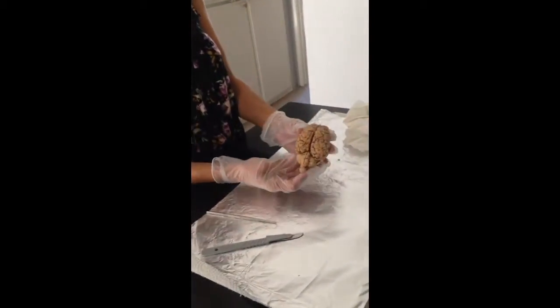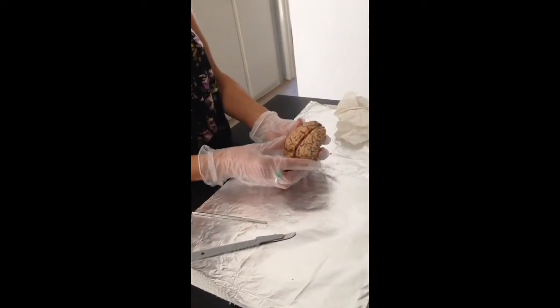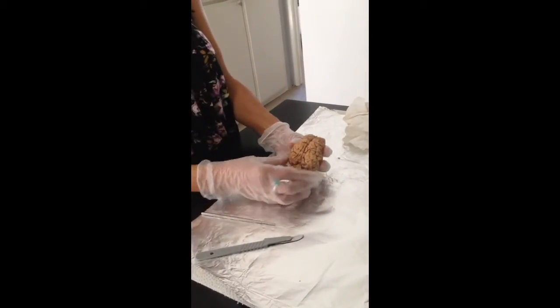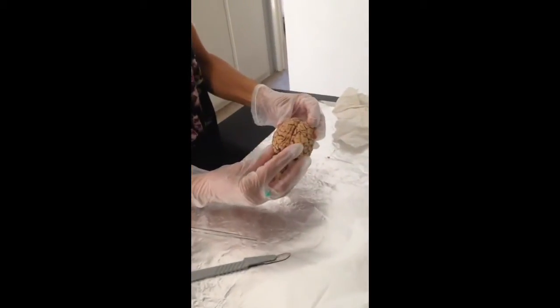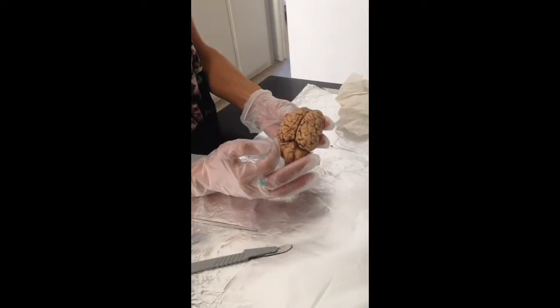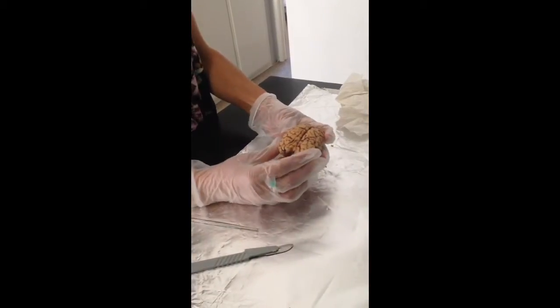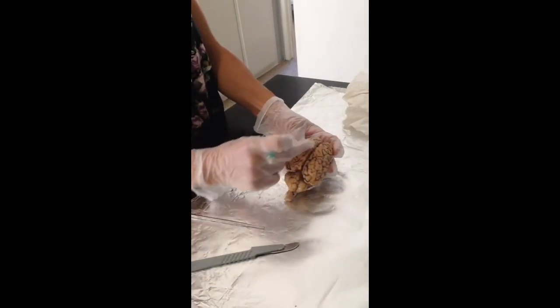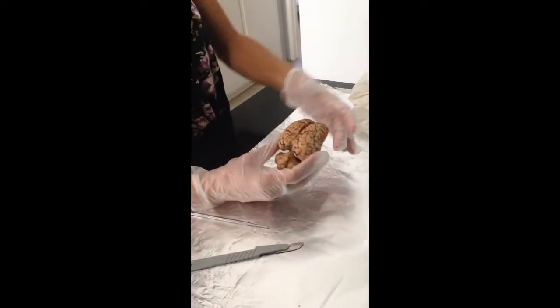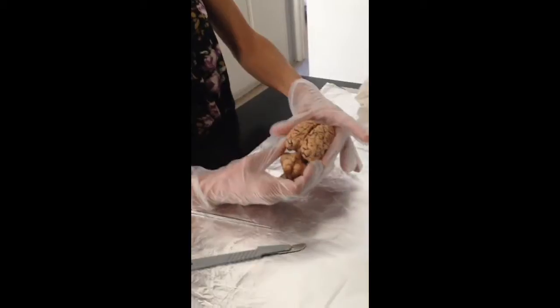Hi, this is Erica Perez, and I will be dissecting a sheep brain today and pointing out all the different parts of the brain. This here is the sheep brain, and if we start to look at it, this is the frontal lobe, the occipital lobe here, and the parietal left and right is found at the top lateral sides, and the temporal lobes are on the side.